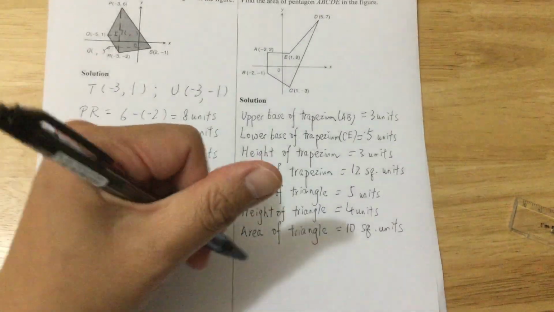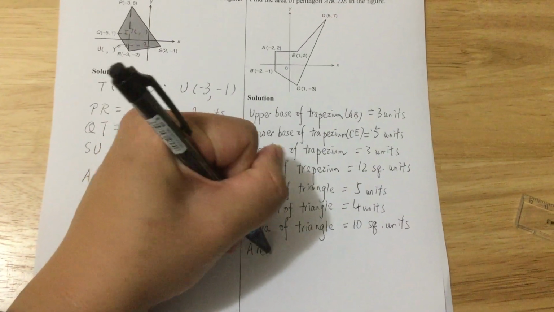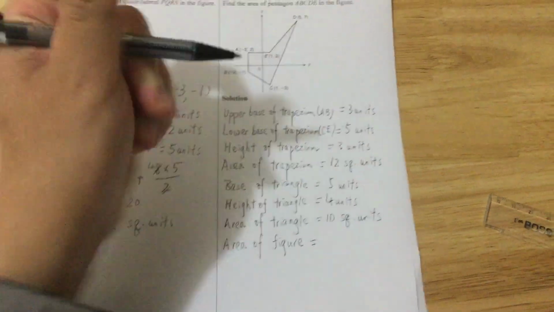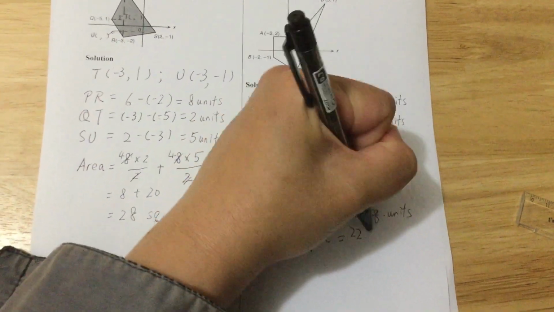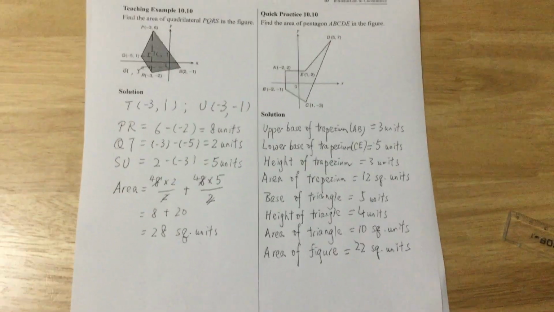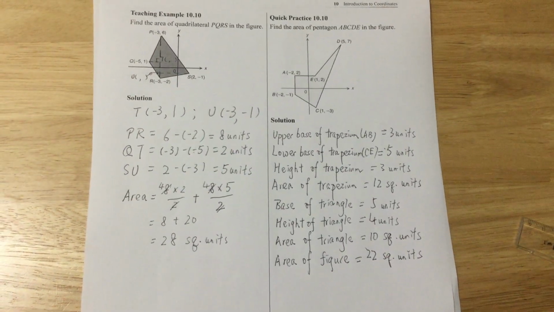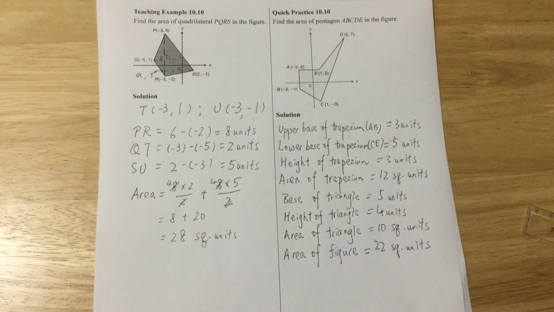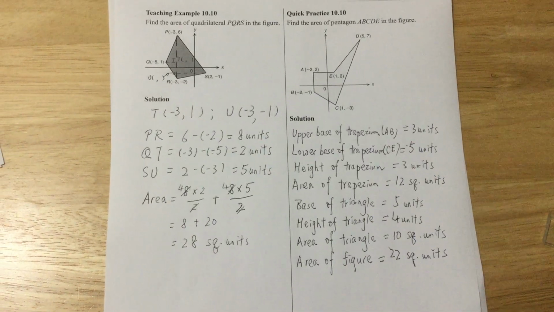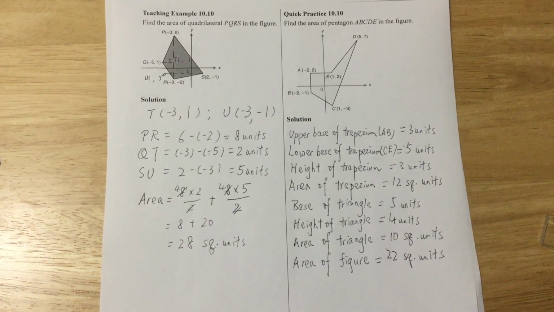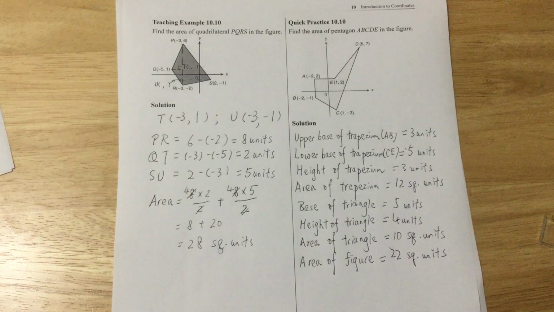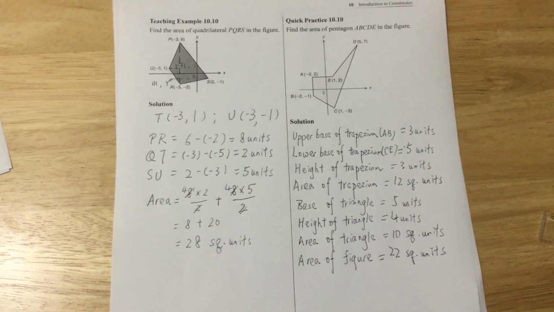Okay, now finally the area of the figure is equal to 22 square units. I hope you all can calculate this. I will now pause it for 15 seconds and we will go to the last part of the questions, that is the filling method.